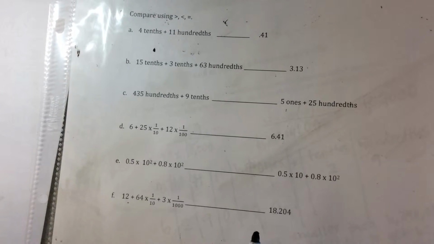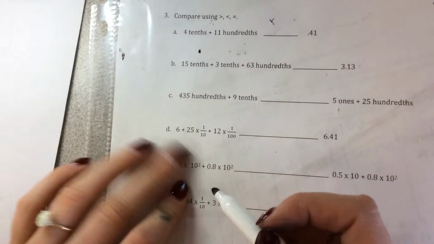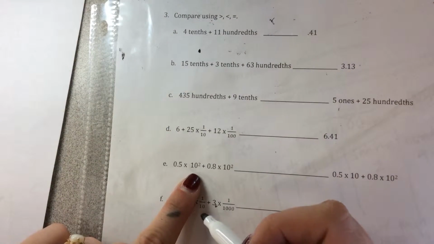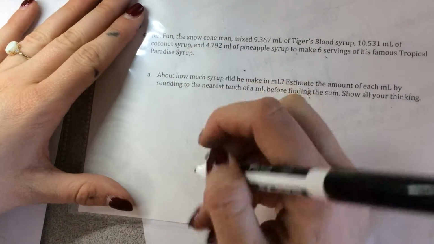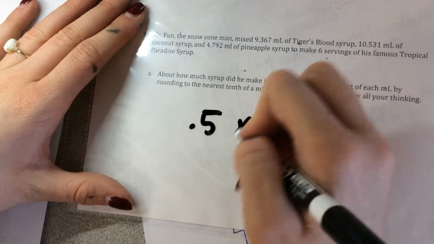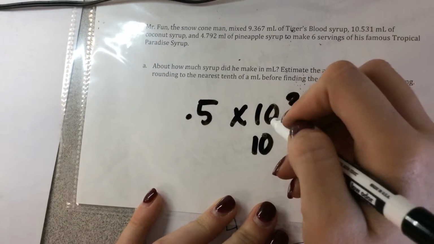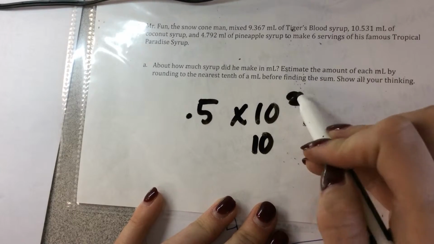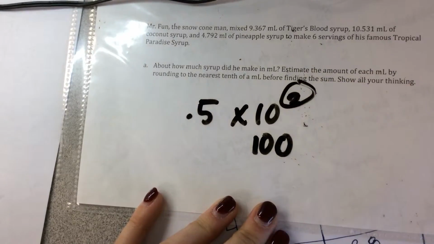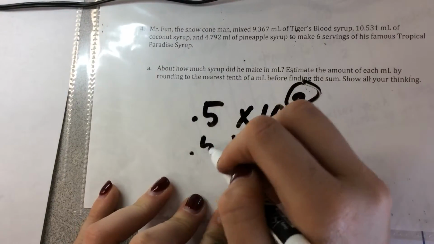Let's do E. So we have 5 tenths times 10 to the second. Okay, we're going to have to do that. I'm going to make a little room down here to do it. 5 tenths times 10 to the second. 10 to the second we know is just 100 because it's 10 times 10, or 1 with 2 zeros, so that's 100. So we're going to do 0.5 times 100.